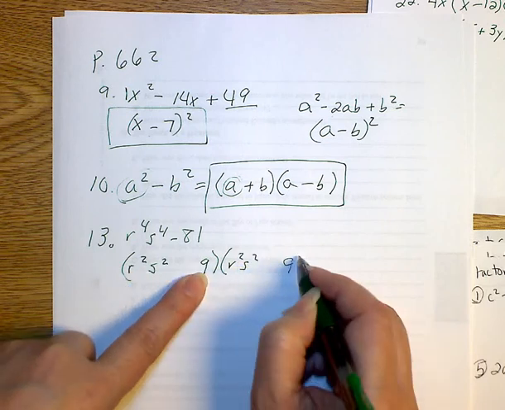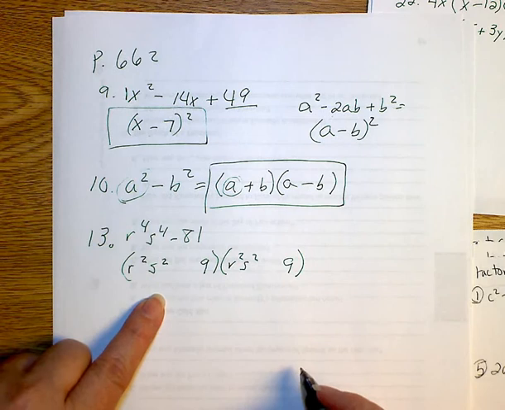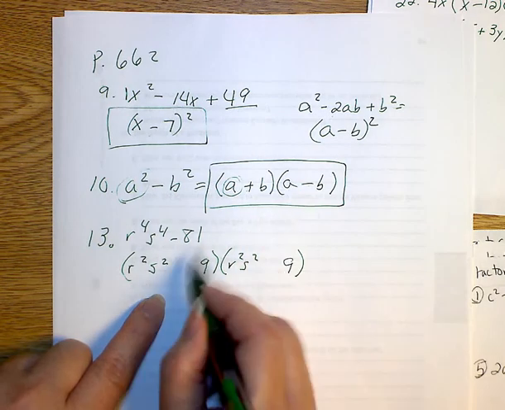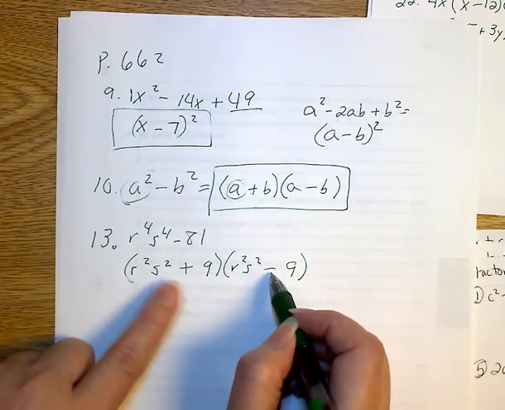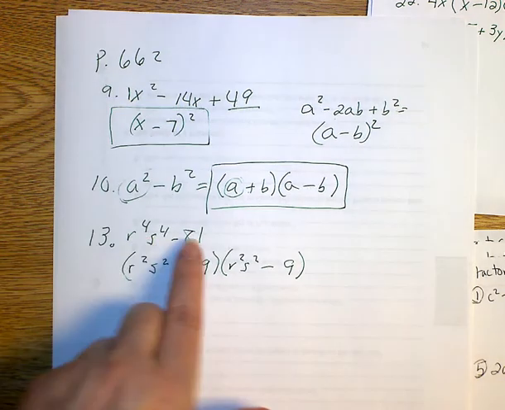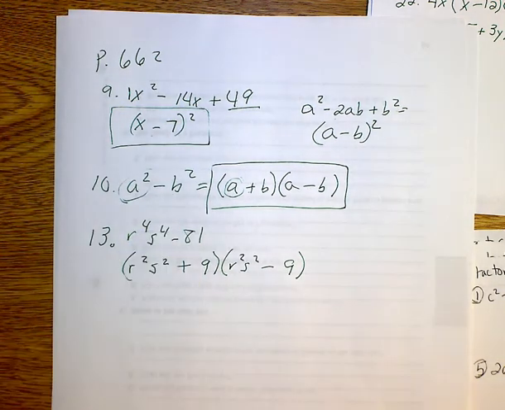And then what's my last thing? One's positive, one's negative. Who can tell me why one's positive and one's negative? Because the center term will cancel out. If you don't have one positive and one negative, you would have 3 terms, but we only want 2 terms, so the middle term would cancel out.